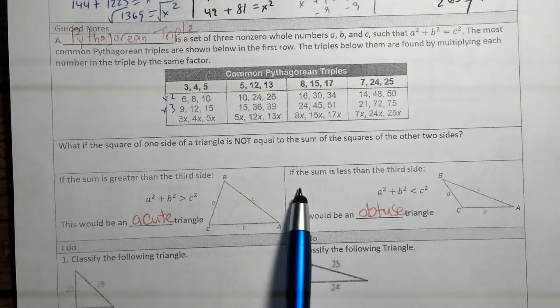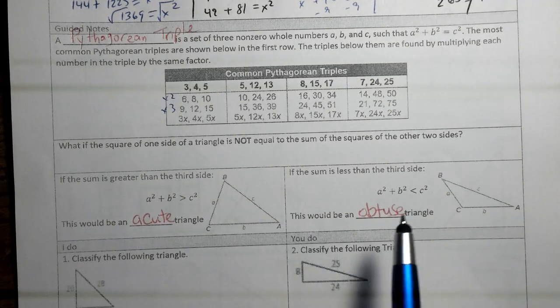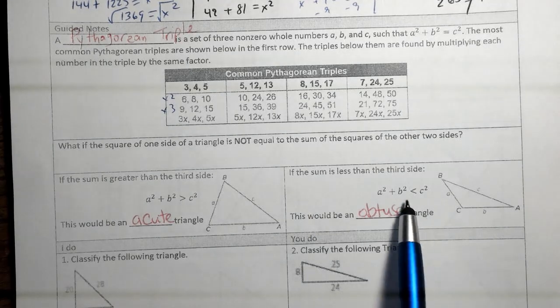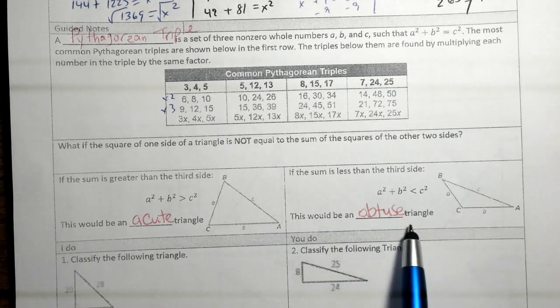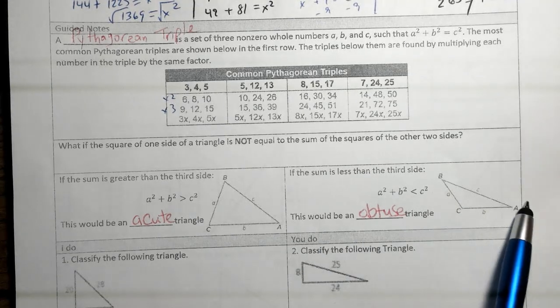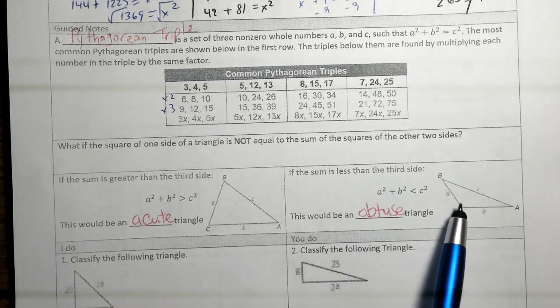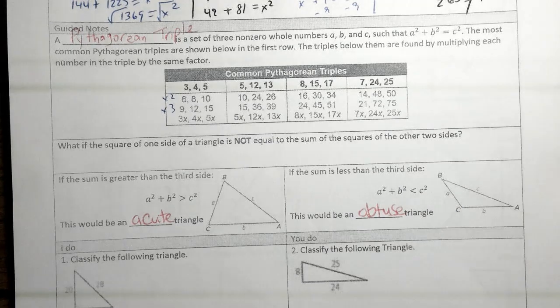And then the other side, if your a squared plus b squared is less than c squared, you're going to have an obtuse triangle. Here you see c is much longer than a and b, so it makes that angle an obtuse angle. Okay.